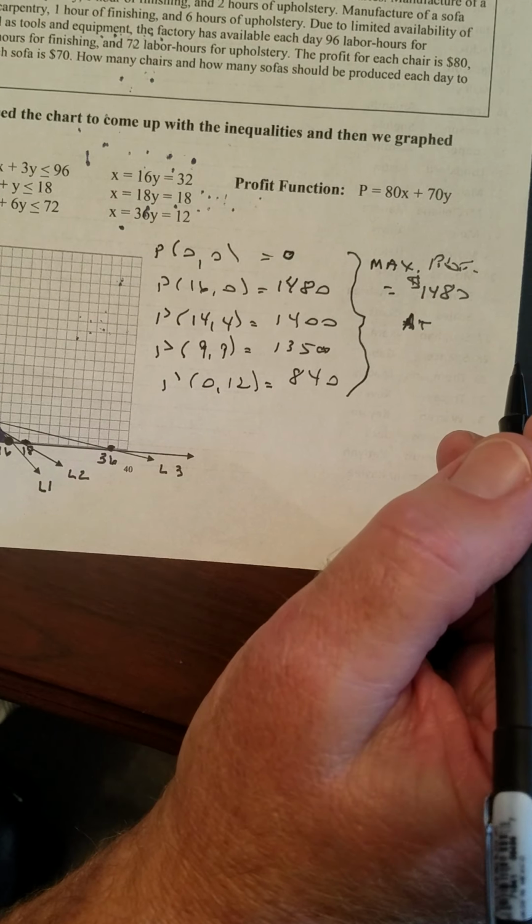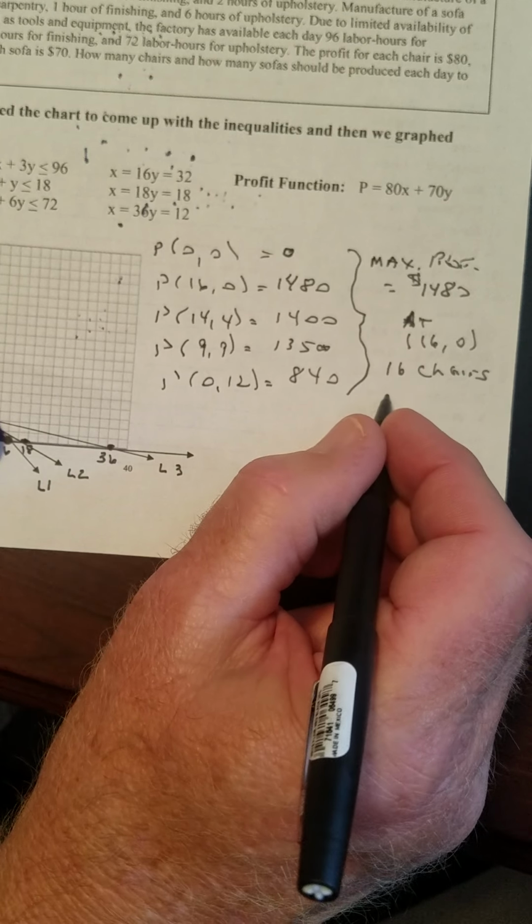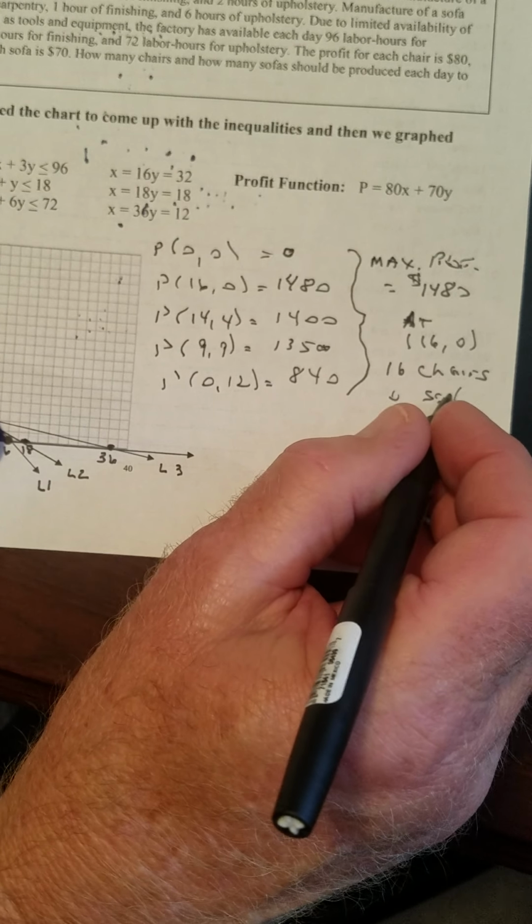Well, that means 1480 was 16, 0. What does that mean? That means 16 chairs and no sofas.